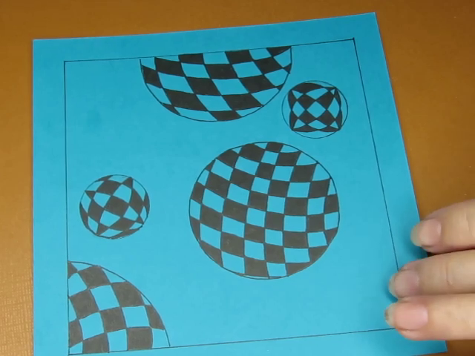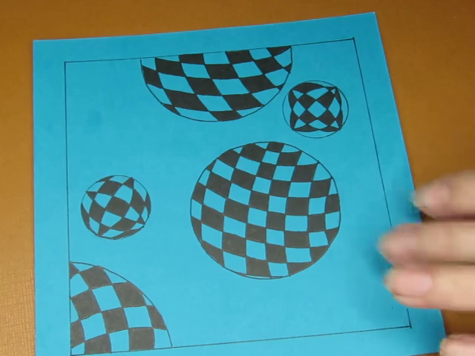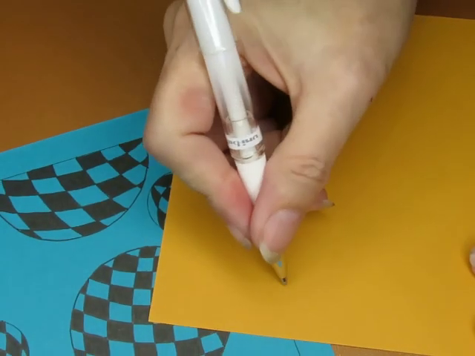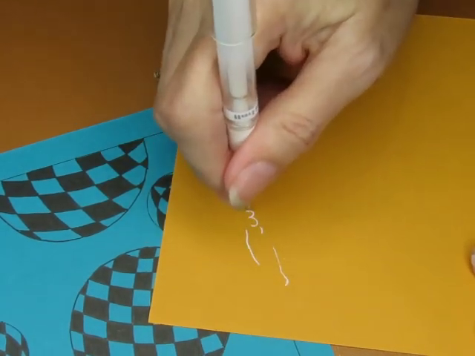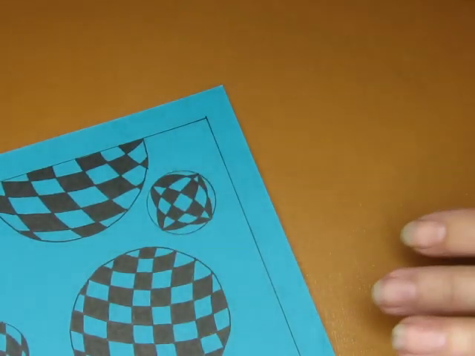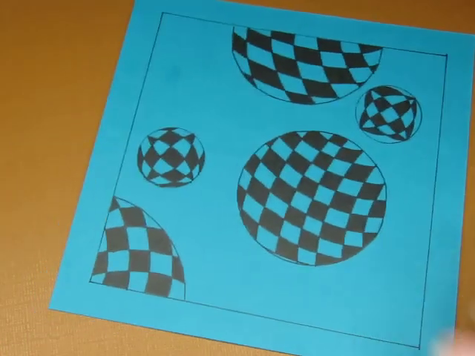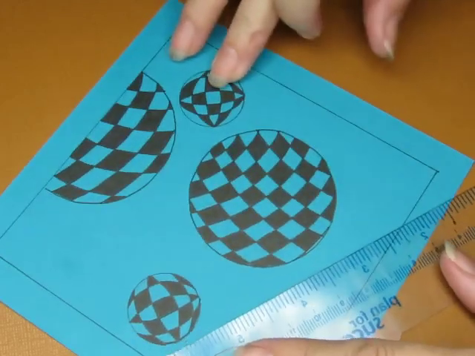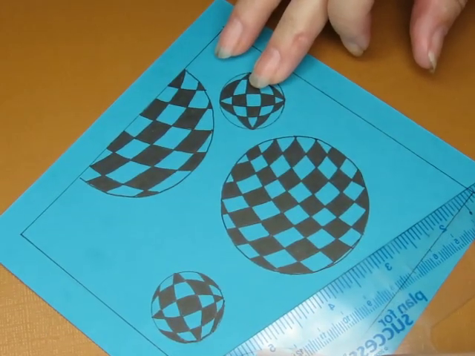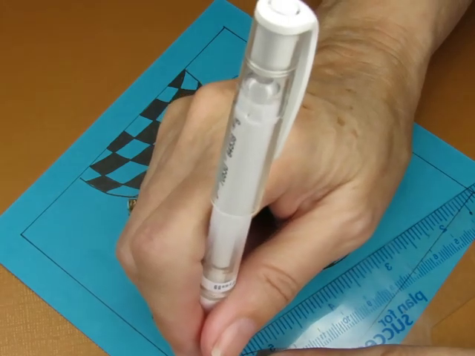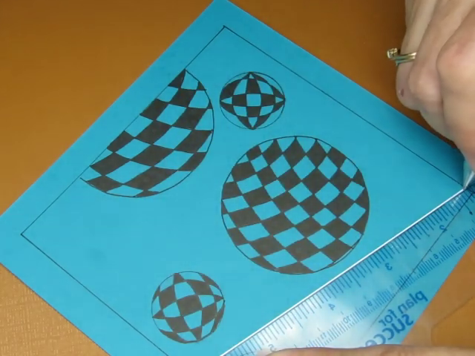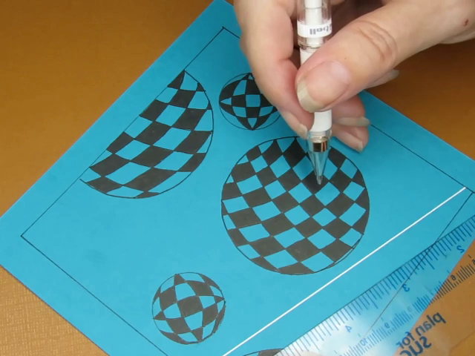Oh, I lost all semblance of organization here. I'm going to just clean off the tip on a piece of scrap paper. And then I'm going to do some random lines in the background here.